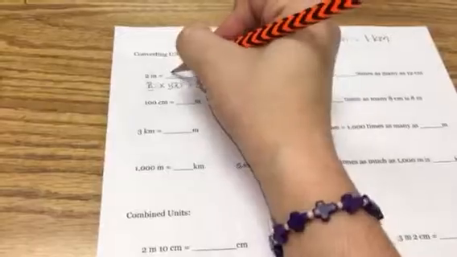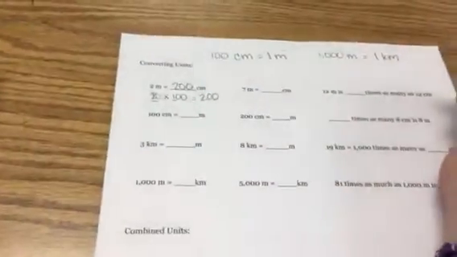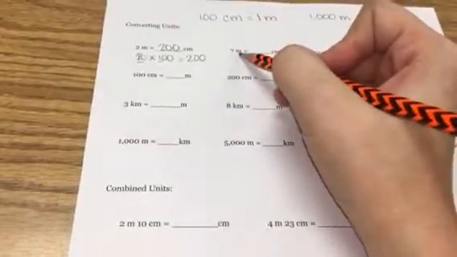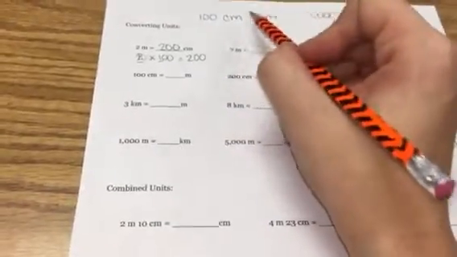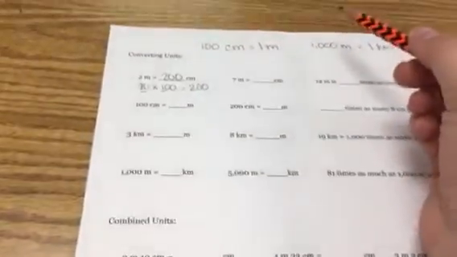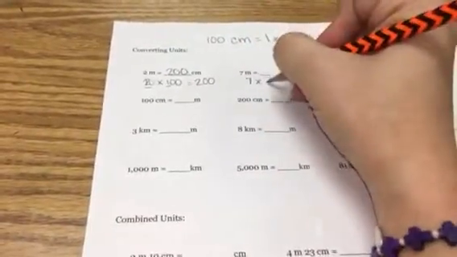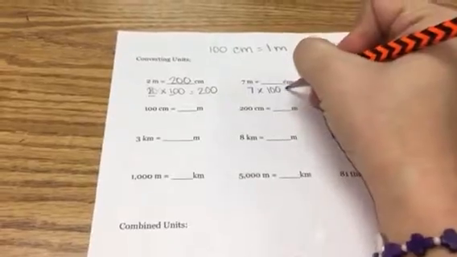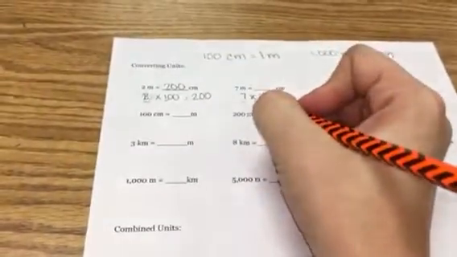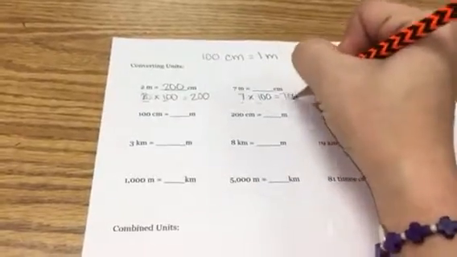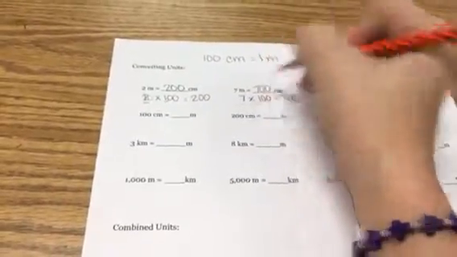So it would equal 200 centimeters. Alright, let's look at the next one. Now we have 7 meters. We know 1 meter is equal to 100 centimeters. So we would have to do 7 times 100, because we're trying to convert to centimeters. 7 times 1 is 7, and then we have 2 zeros. So that would be equal to 700 centimeters.